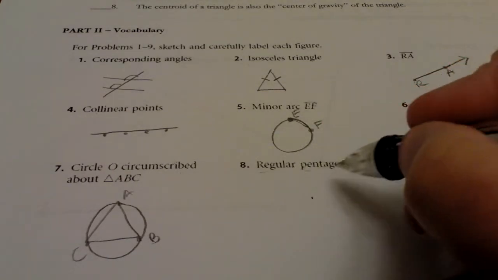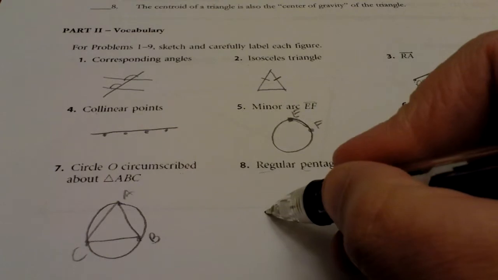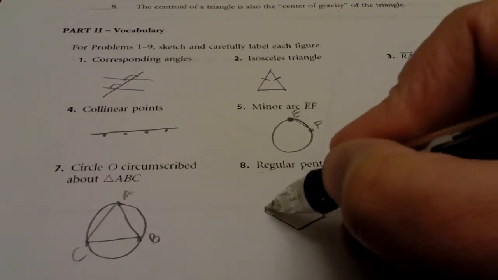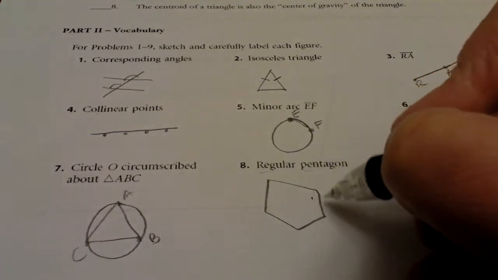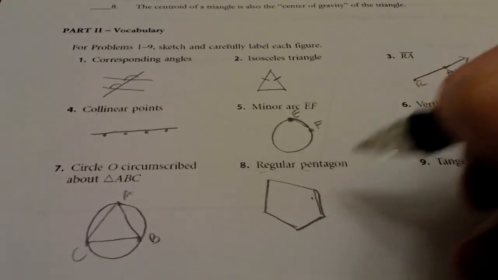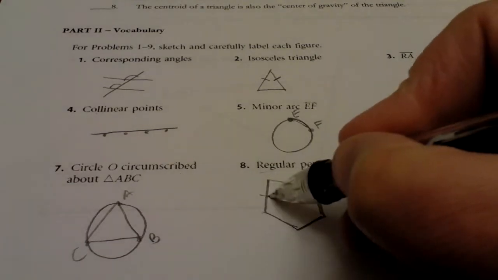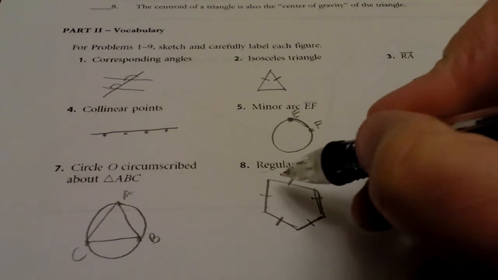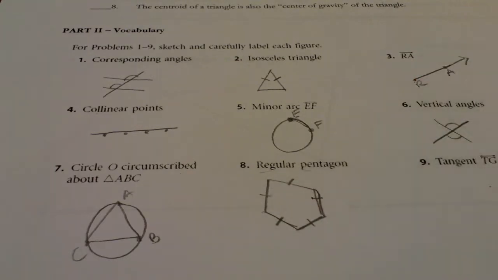A regular pentagon. A regular pentagon does not look like a house. It looks like this. Now, this is a sketch. You can construct a regular pentagon and it will be a lot better. It looks a little like that, and you need to mark that you intend for all those sides to be the same length. And in fact, all the angles are also the same size.